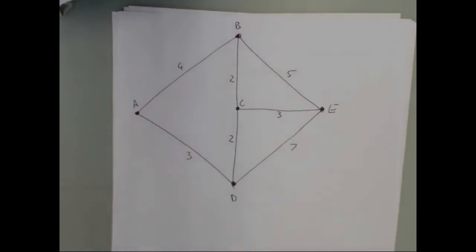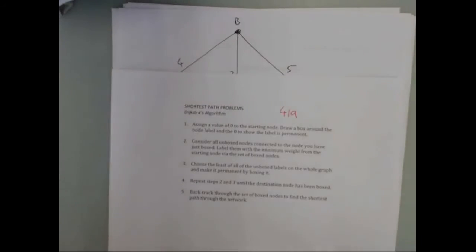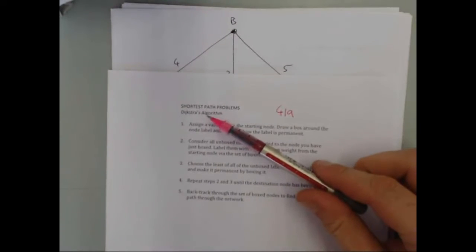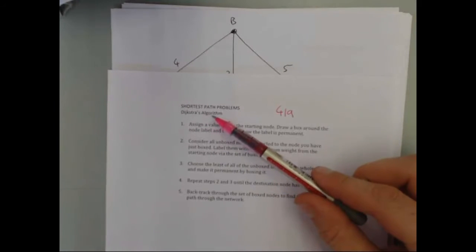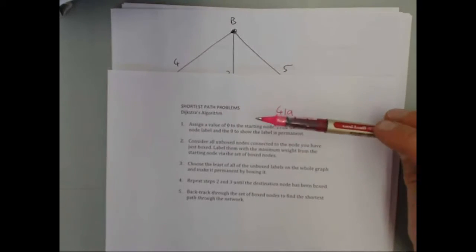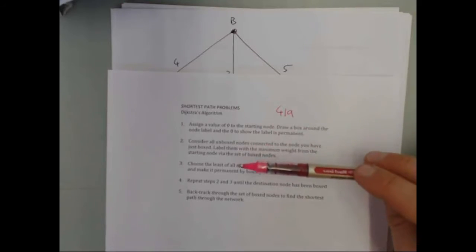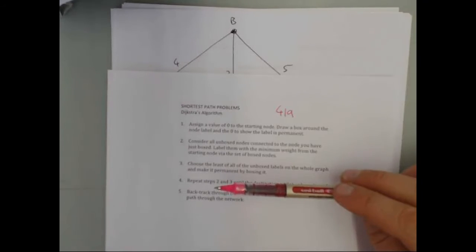I'm just making this quick video to demonstrate a couple of shortest path problems. The method we're going to use for solving shortest path problems for the most part is called Dijkstra's algorithm, named after the Dutch mathematician who discovered this method. Basically it's a series of steps that if you follow, you'll discover the shortest path, or at least one of the shortest paths, through this network.